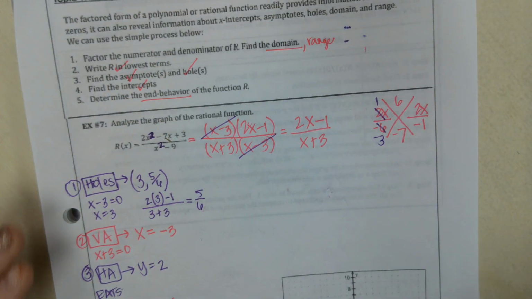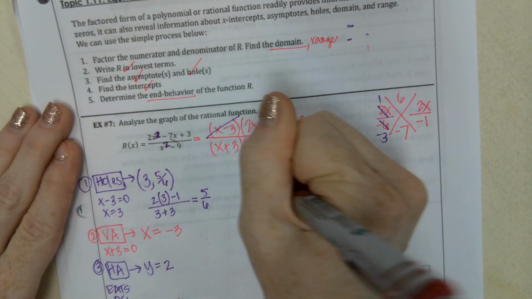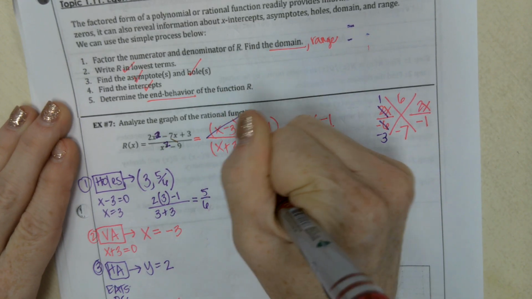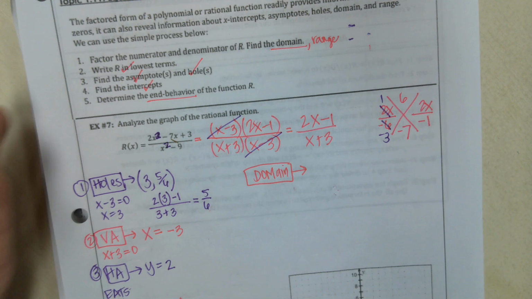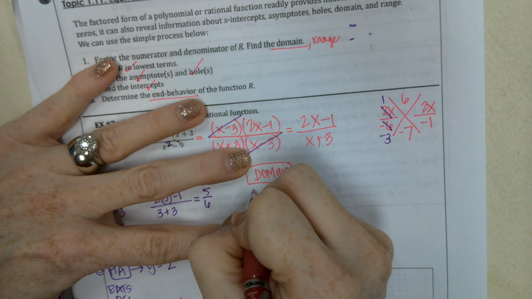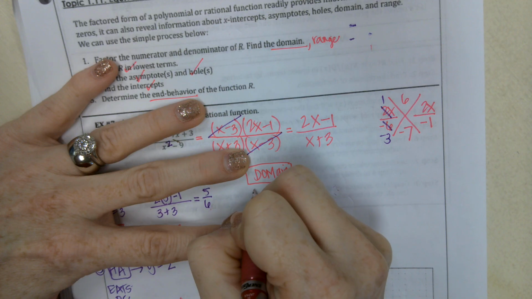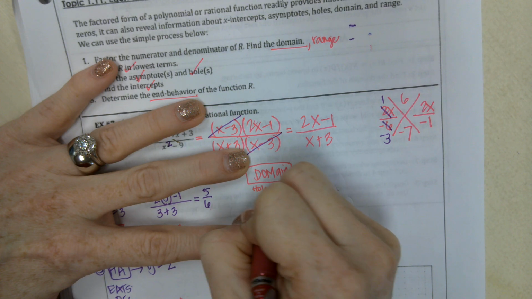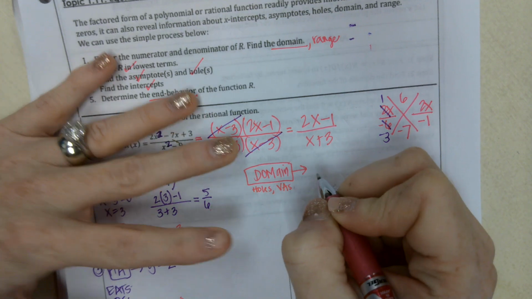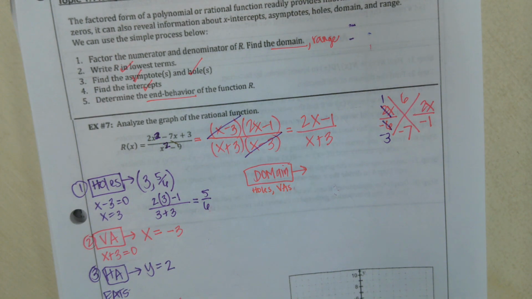Okay, so let's talk domain. What is it that we said affects the domain? From left to right, what would affect that? Holes and vertical asymptotes.